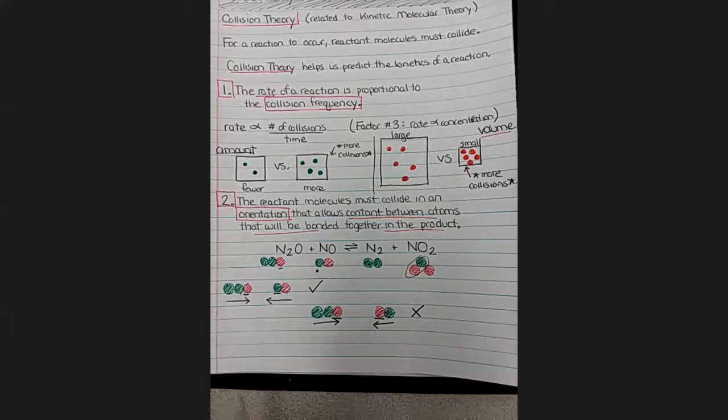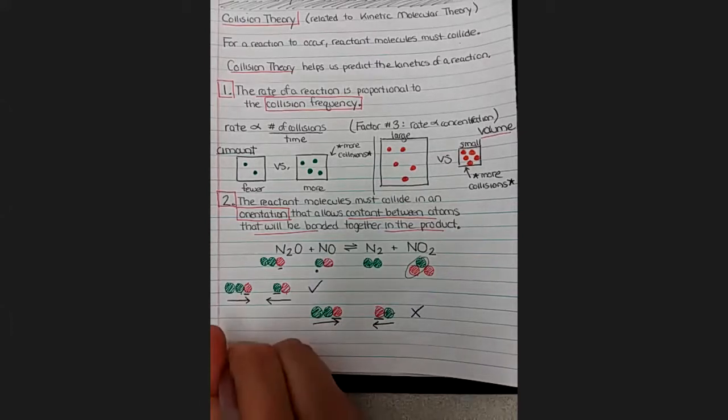All right, and then let's try, we've tried oxygen reacting with nitrogen. We've tried oxygen hitting an oxygen. So let's try a nitrogen hitting a nitrogen.